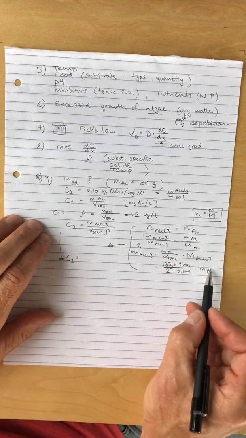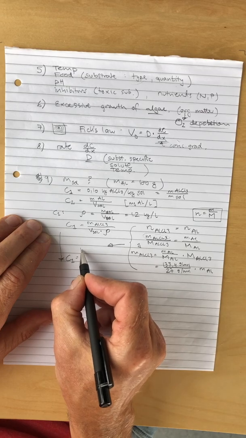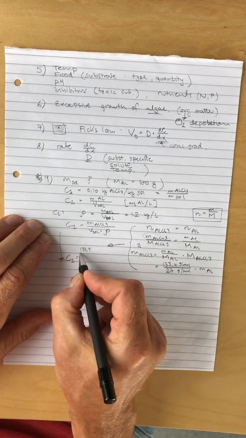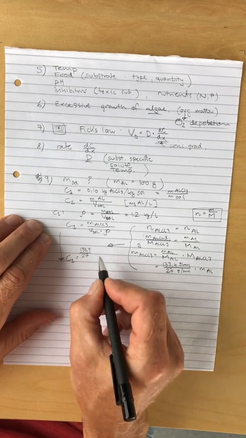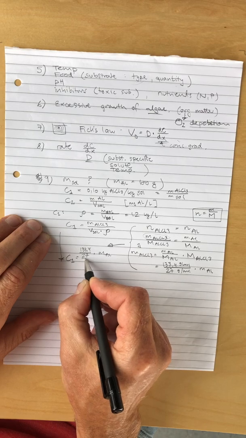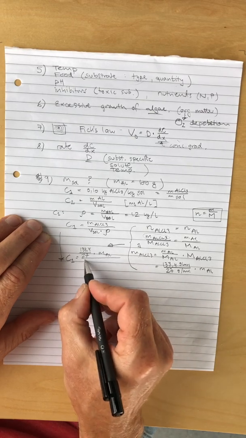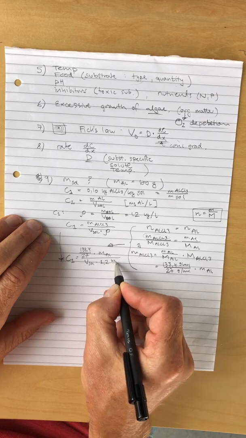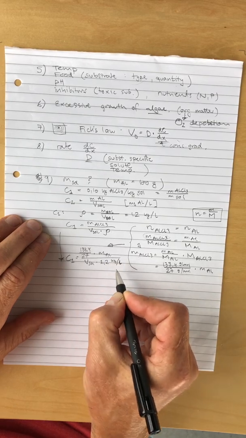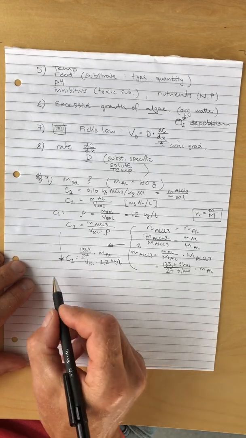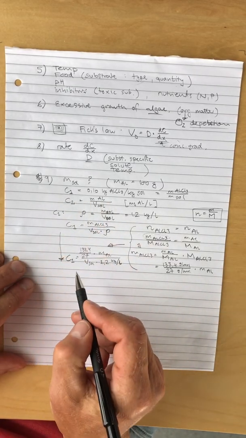Instead of this, I will use this expression: 133.4 over 27 times the mass of aluminum over the volume of the solution times the density, 1.2 kilogram per liter. So back to my C2 that I was looking for.